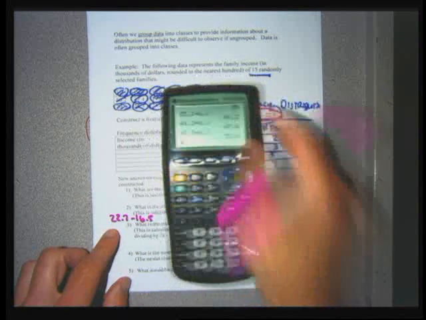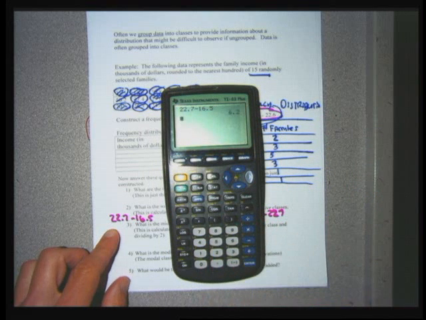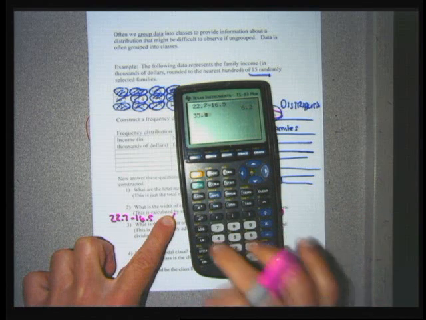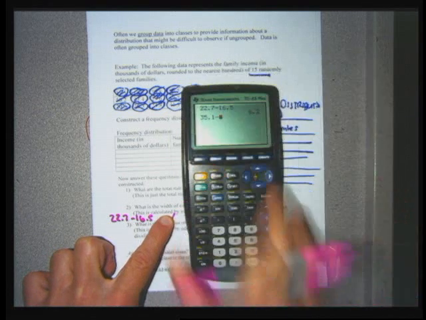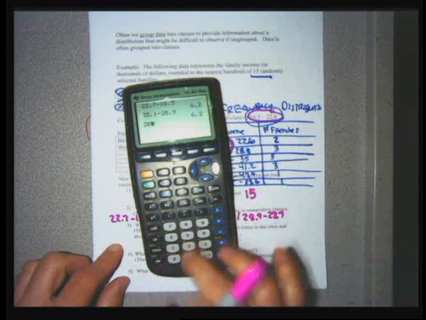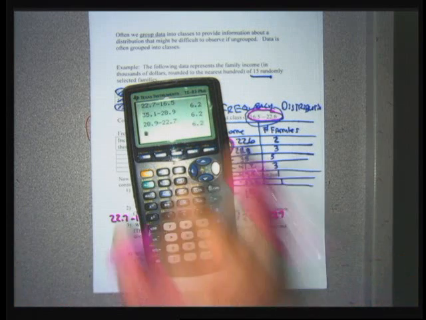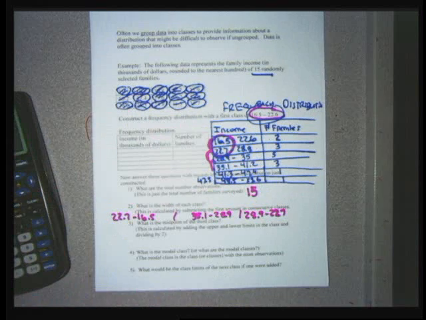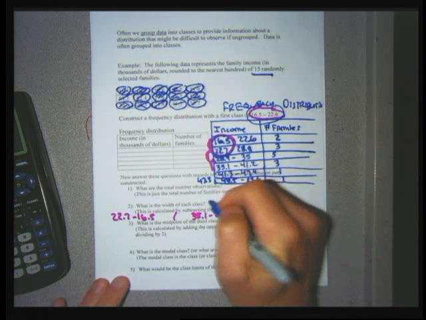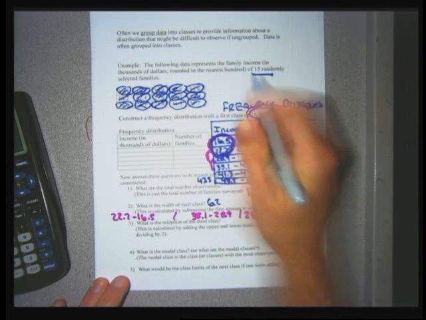So if I did either one of these, 22.7 minus 16.5, I'd get 6.2. If I did 35.1 minus 28.9, I'd get 6.2. If I did 28.9 minus 22.7, I'd get 6.2. Our author calls the class width 6.2 for this particular set of problems. So it's just subtracting the first numbers in any two consecutive rows.